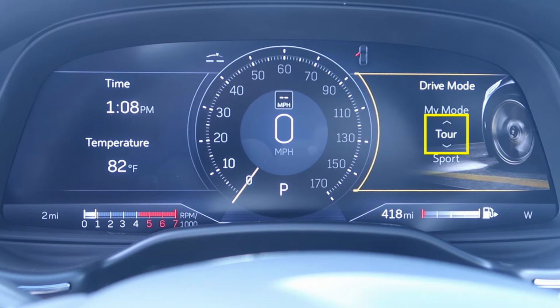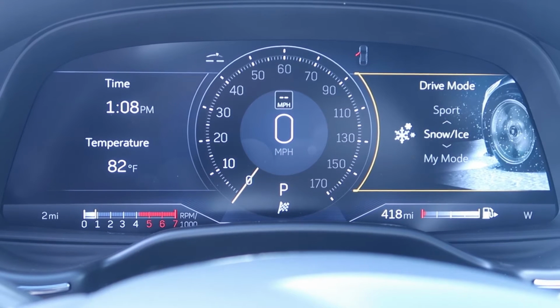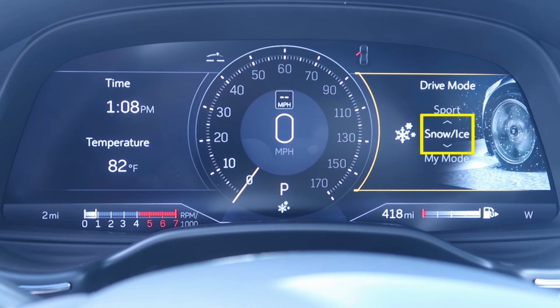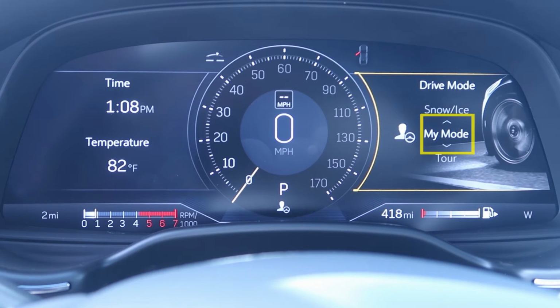The default mode is Tour and is the best option during normal driving conditions in good weather. Switch to Sport mode to enable performance shifting and more precise steering control. Switch to Snow Ice mode for better control of wheel speed in slippery conditions. If available, switch to My mode to set your own custom settings.